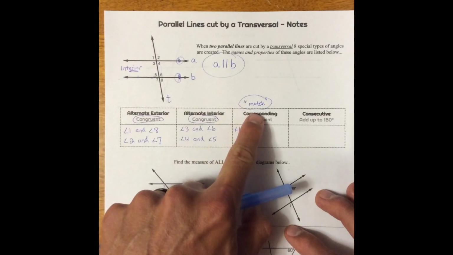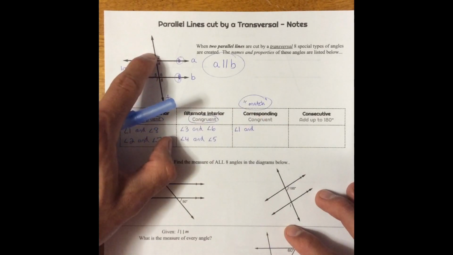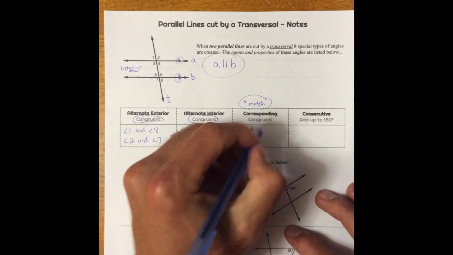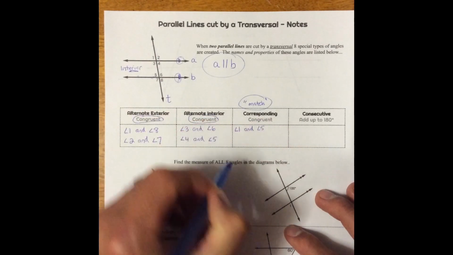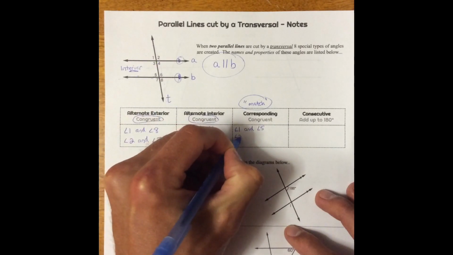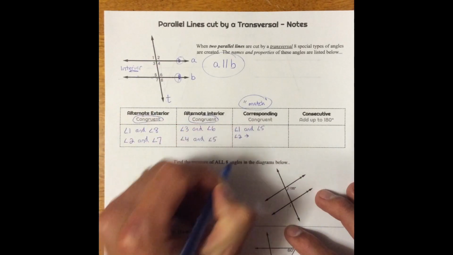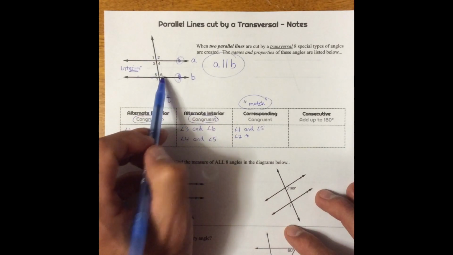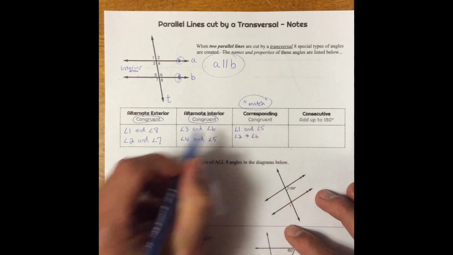That's what I mean by corresponding. If you slide it up, it would be right on top of it. So angle 1 and angle 5 are corresponding. How about angle 2? Angle 2 also has a corresponding angle. It would be 2 and 6. 2 and 6 are corresponding, right?